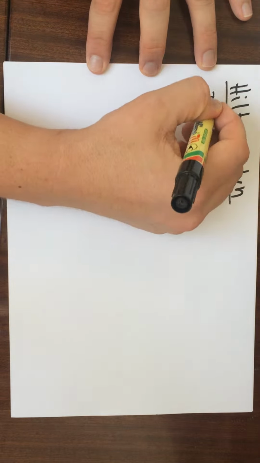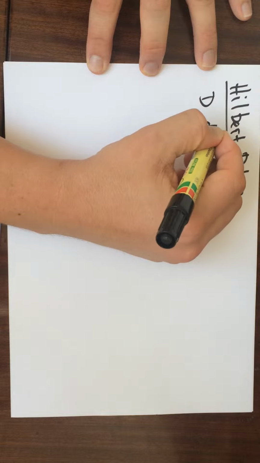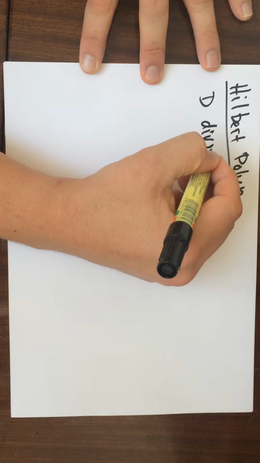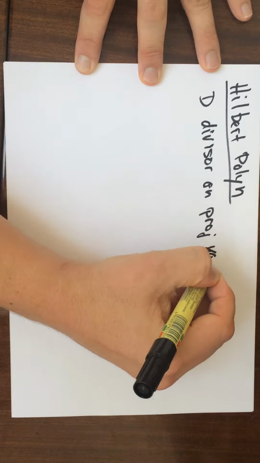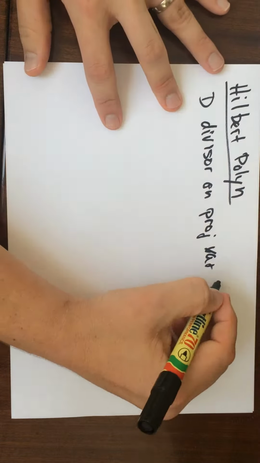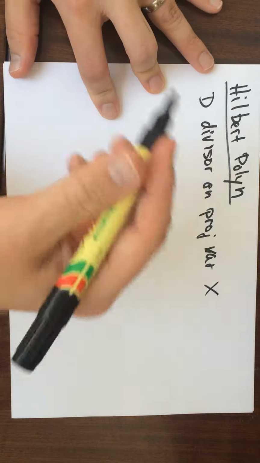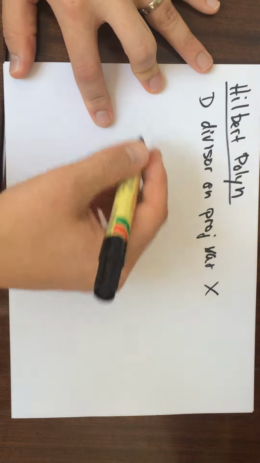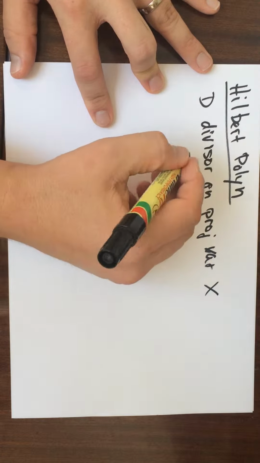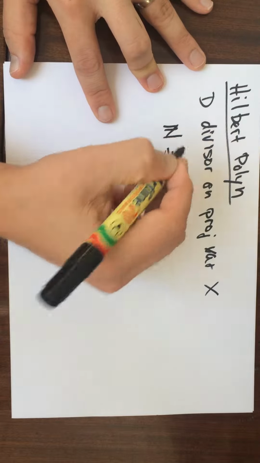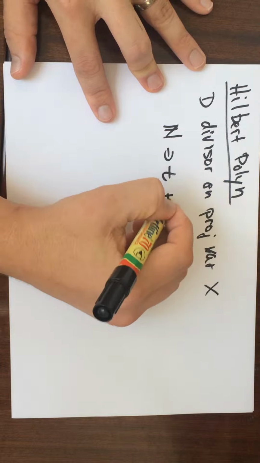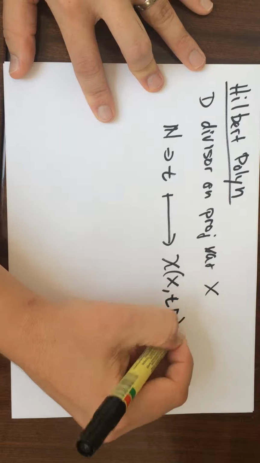So D is going to be a divisor on a projective variety X. Then we can look at this Hilbert function. The Hilbert function takes a number t, a natural number, and maps it to the Euler characteristic of t times this divisor here.